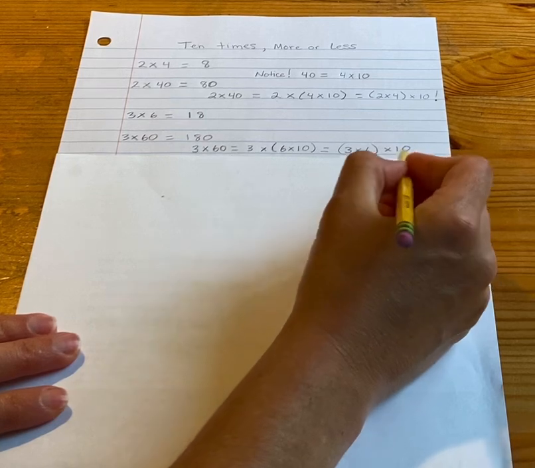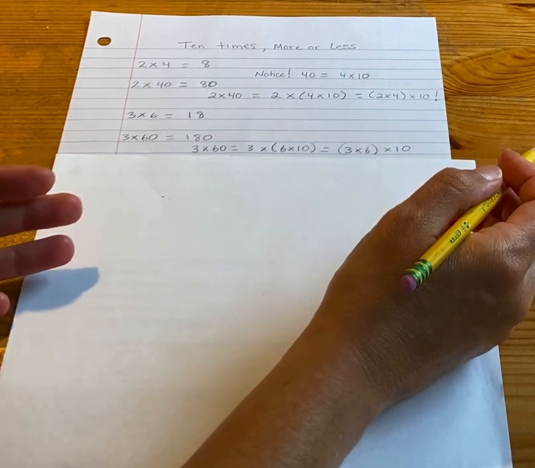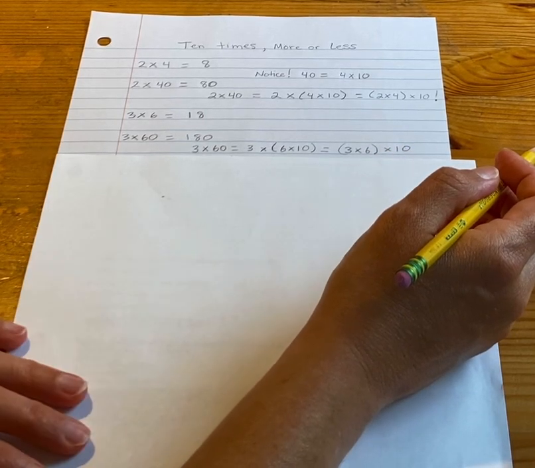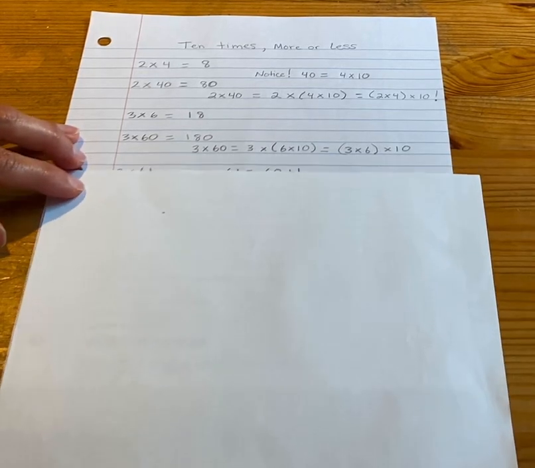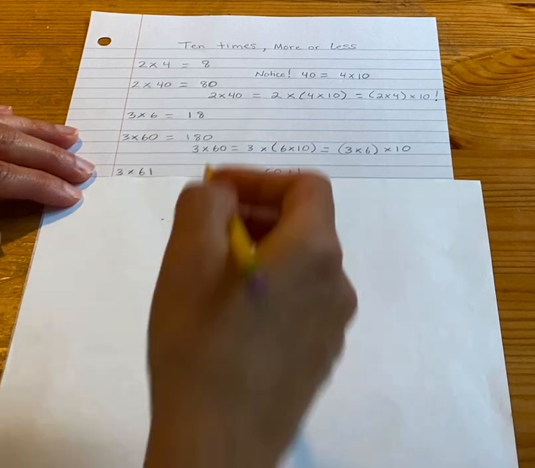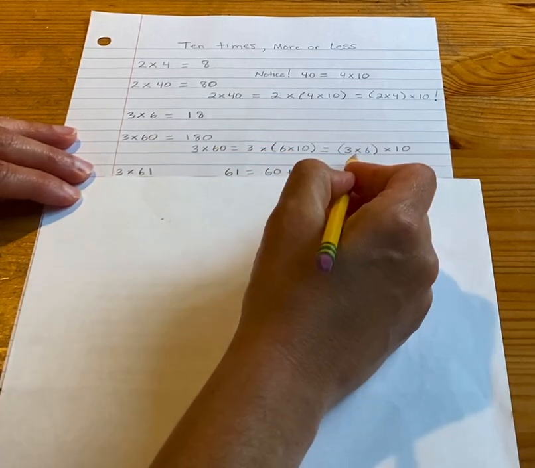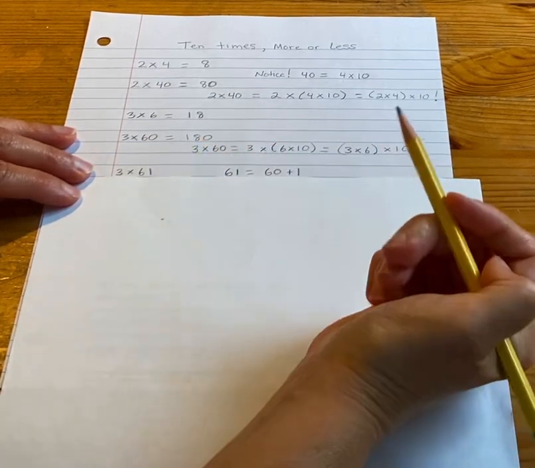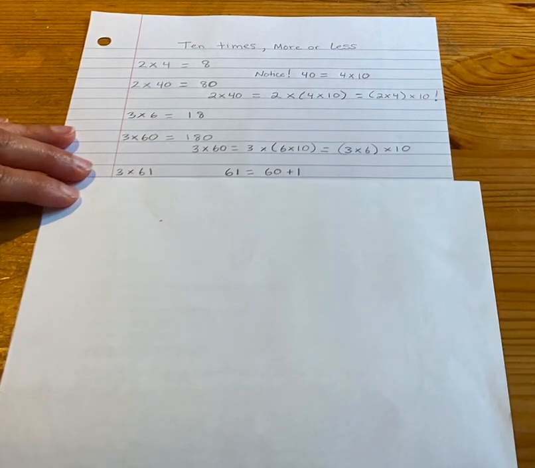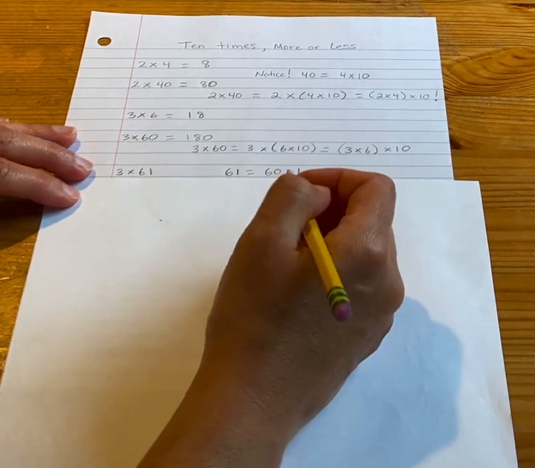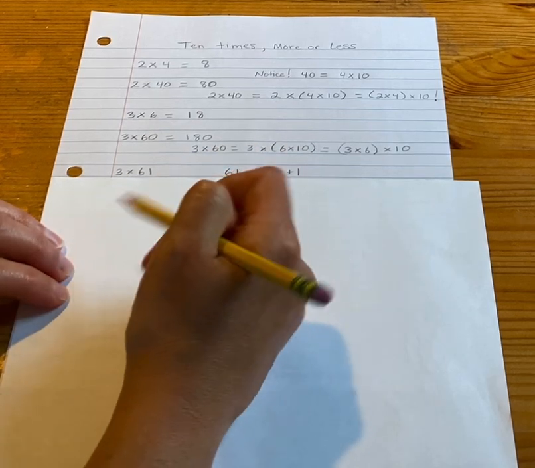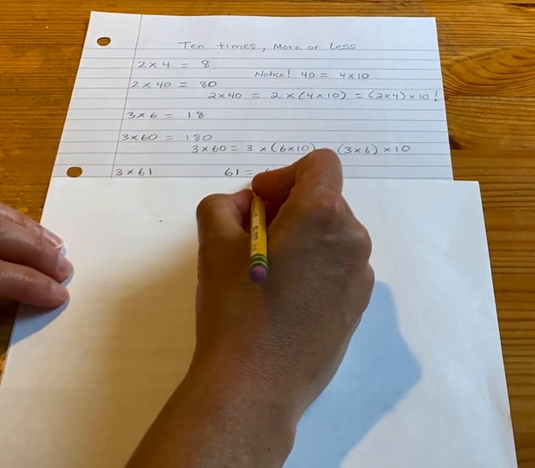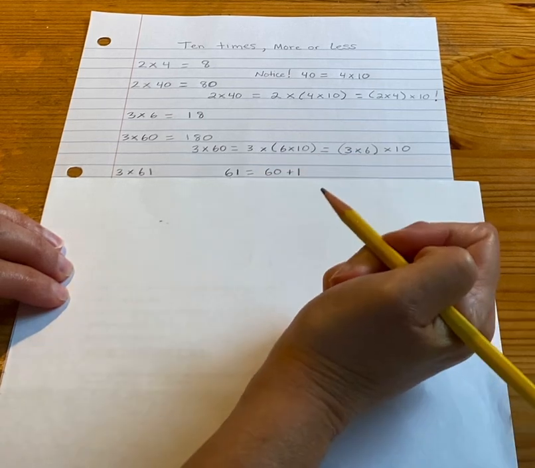And we know that when we're multiplying by 10, yes, we're adding a 0 to the end to signify that we have increased by a multiple of 10. So we know 3 times 6 is 18, times 10 is 180. Let's take what we already know and multiply another expression. 3 times 61. Well, we know that 61 is equal to 60 plus 1.